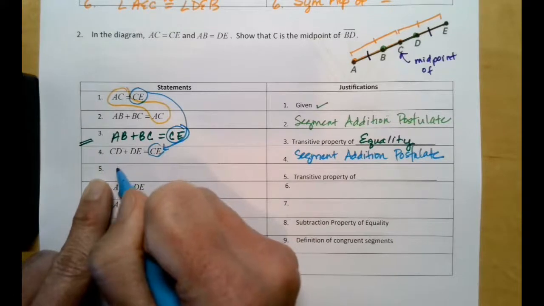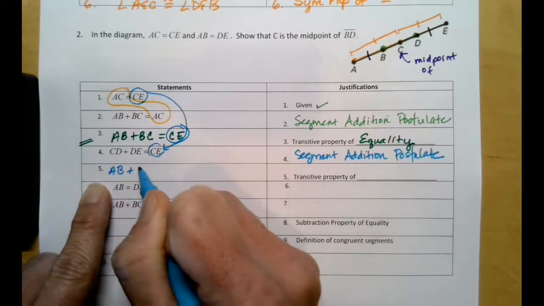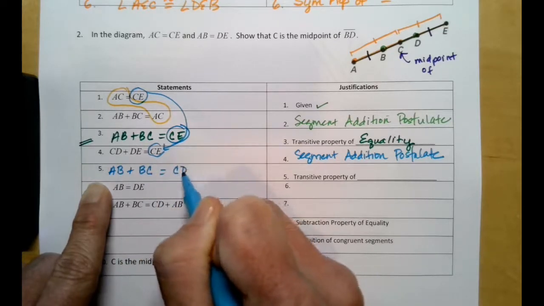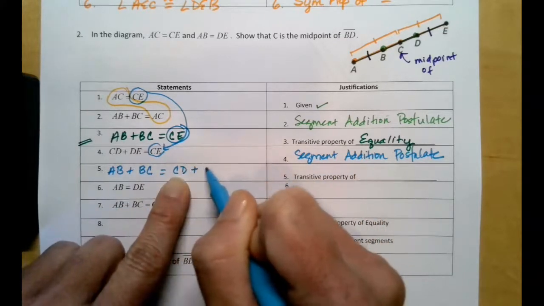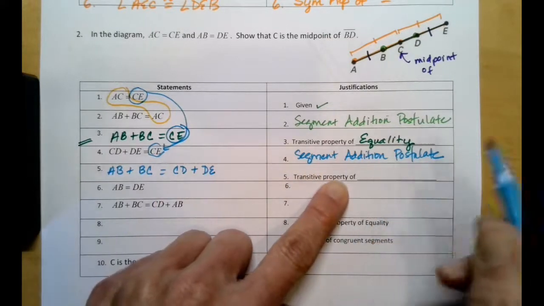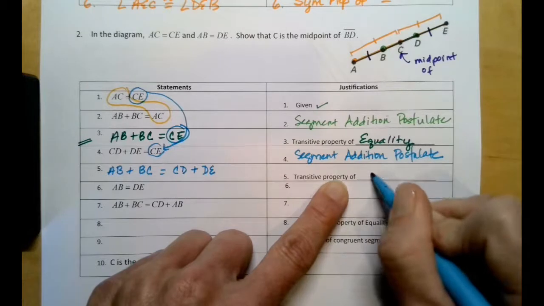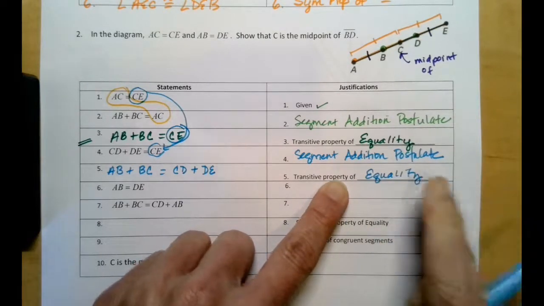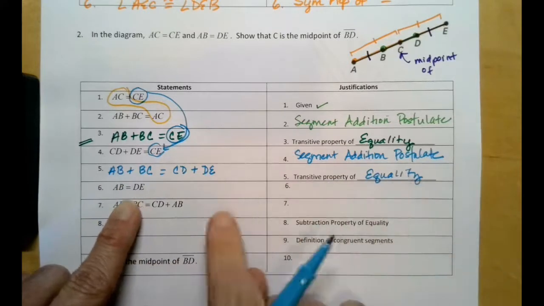So now I can say, all right, the distance from A to B plus the distance from B to C is going to be equal to the distance from C to D plus the distance from D to E. And that again is my transitive property of equality. I'm dealing with numbers, not things.